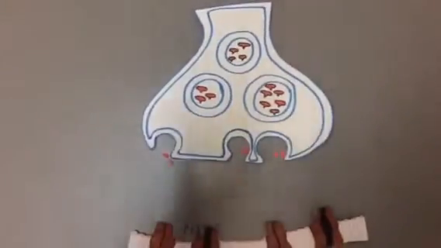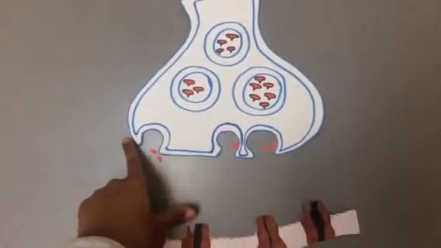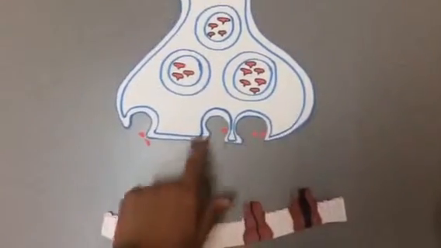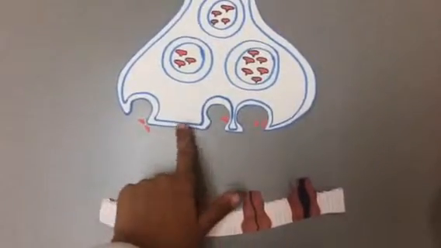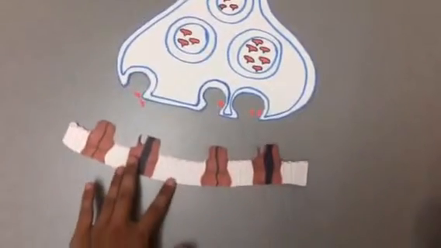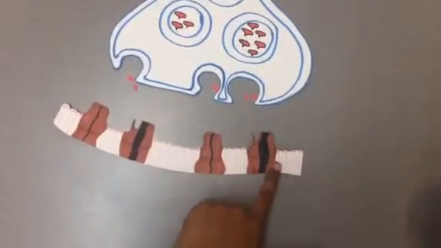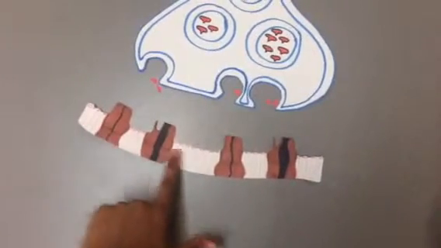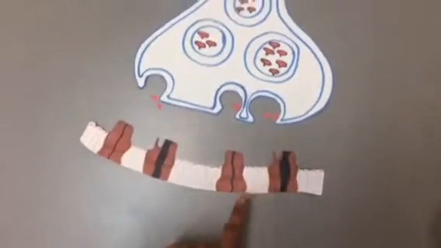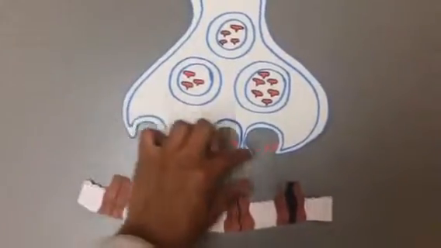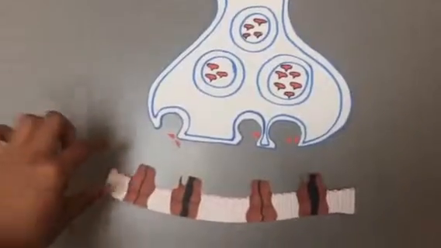Important parts of this would be the presynaptic membrane, which is this part, and the postsynaptic membrane. Now the postsynaptic membrane is actually on the dendrites. And this space in between is called the synapse, the synaptic space.